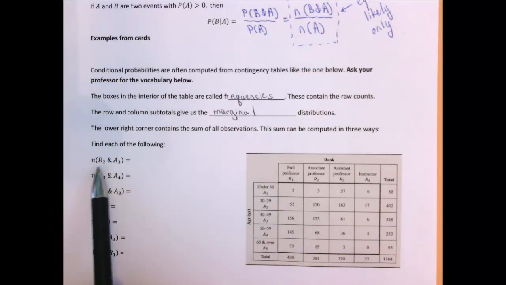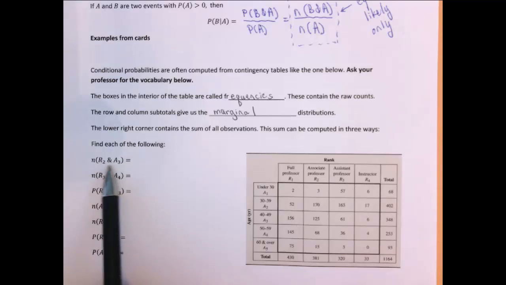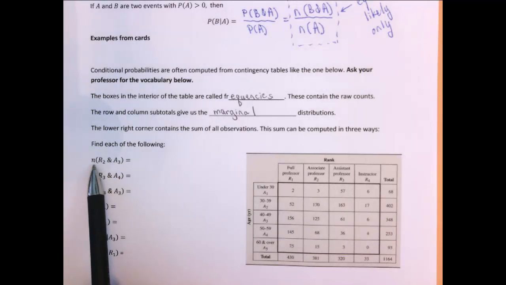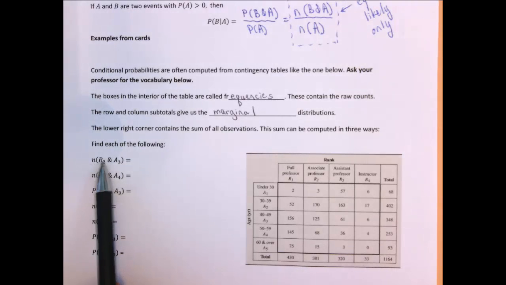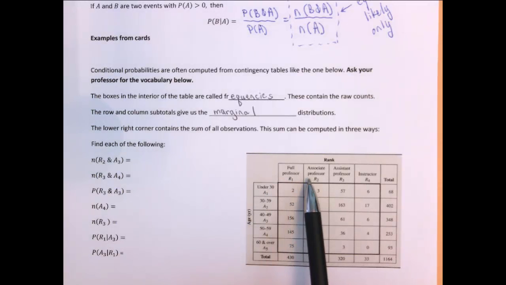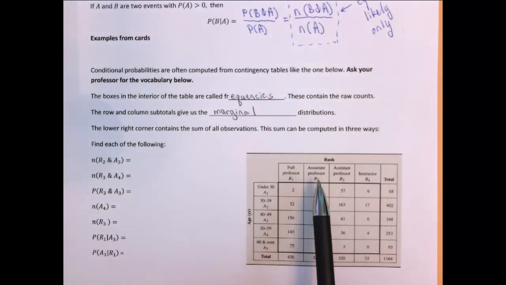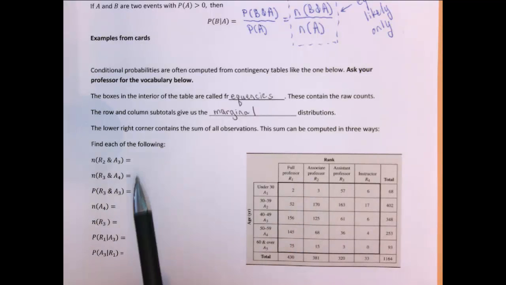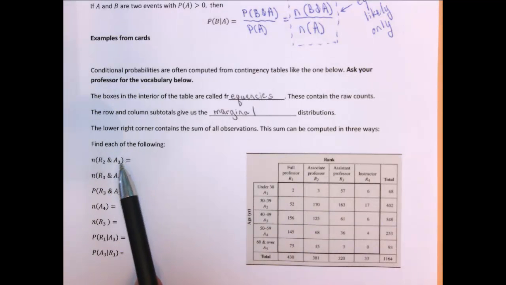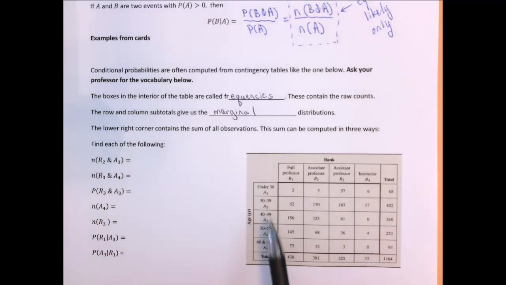The first question we have here is n of R2 and A3. First of all, the n means we're supposed to report a count or a frequency that's in a table rather than compute a probability. R2 refers to this second column of the interior of the table. It corresponds to the second academic rank of associate professor. Then we're also supposed to find those entries that are not only of rank 2 but of age group 3.